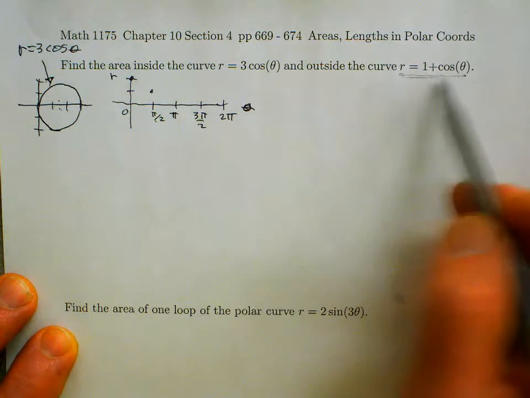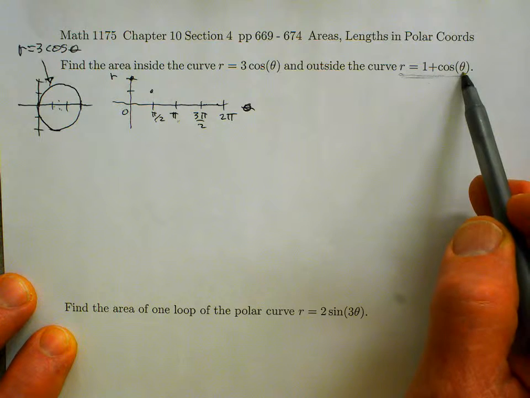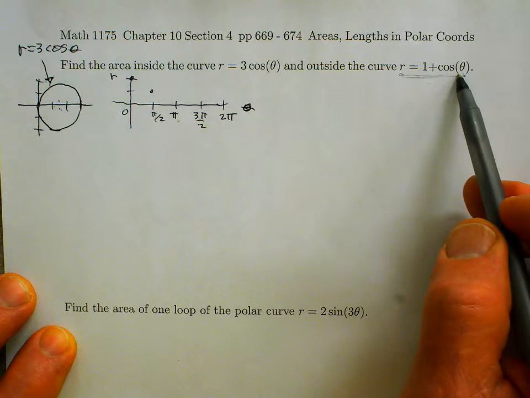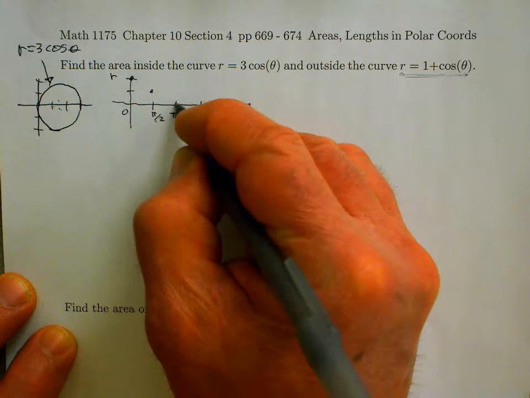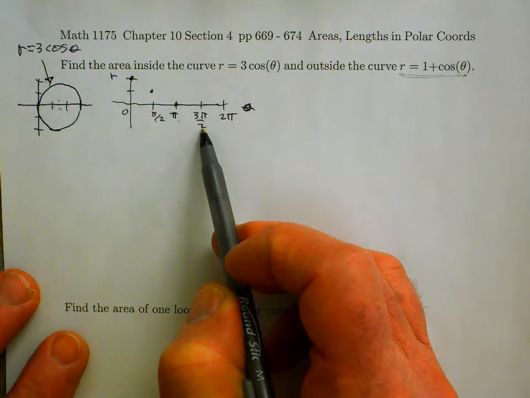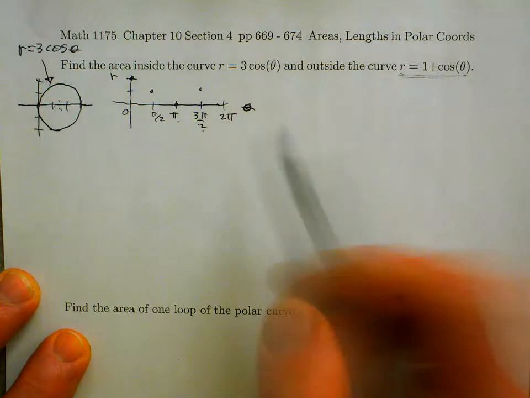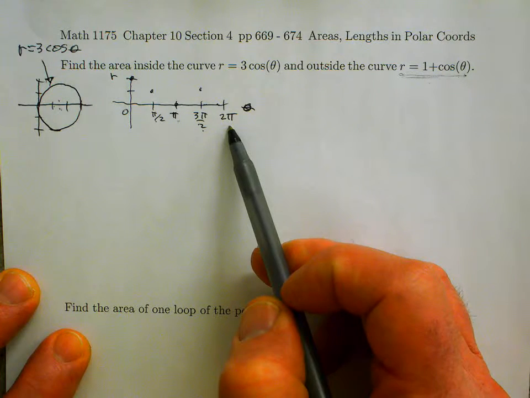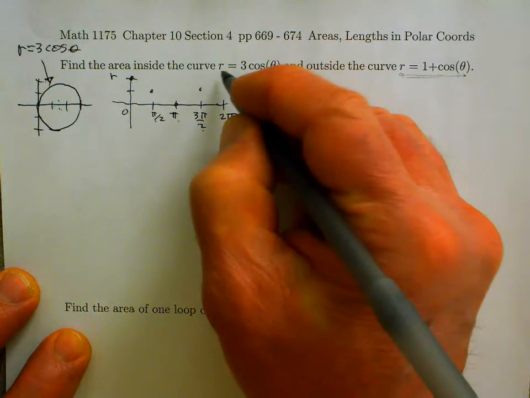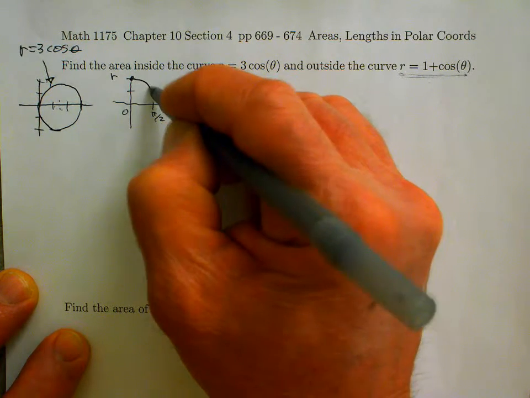So let's see, when theta is pi, cosine of pi is -1. 1 plus -1 is 0. At 3 pi over 2, cosine of 3 pi over 2 is 0, so we're back to 1. And then cosine of 2 pi is 1, 1 plus 1 is 2. So this is the graph, roughly.